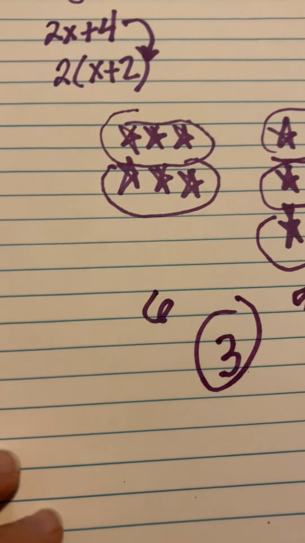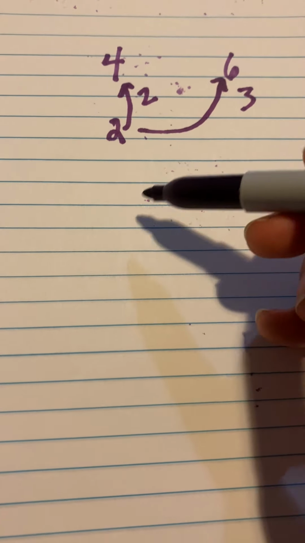So now let's turn that into some numbers. Let's say I have the number 4 and the number 6. What's the largest number that can be divided evenly into both of those? It would be 2. It divides into this one twice and divides into this one 3 times. Let's try some other numbers.